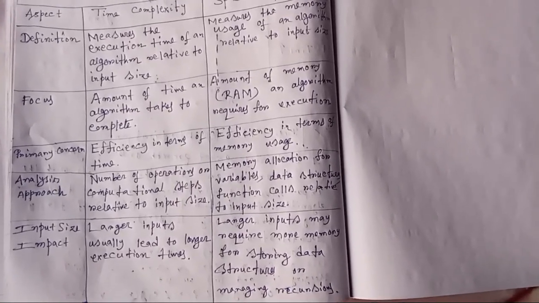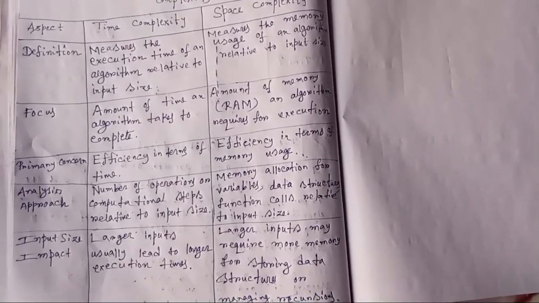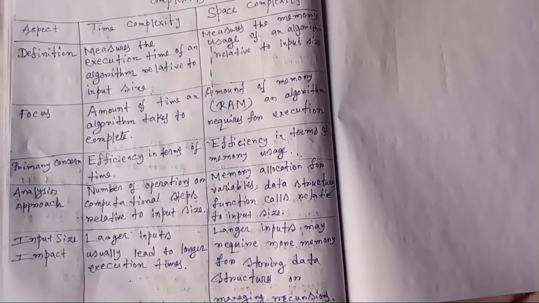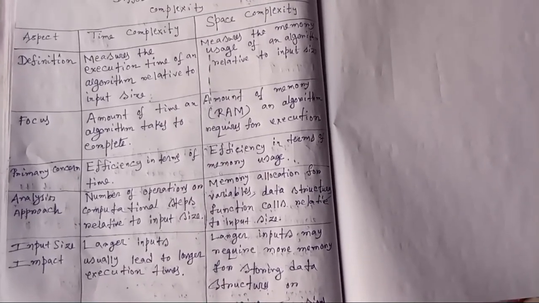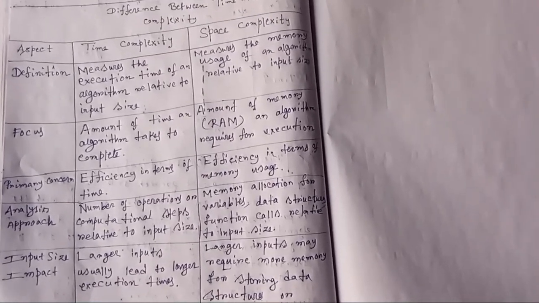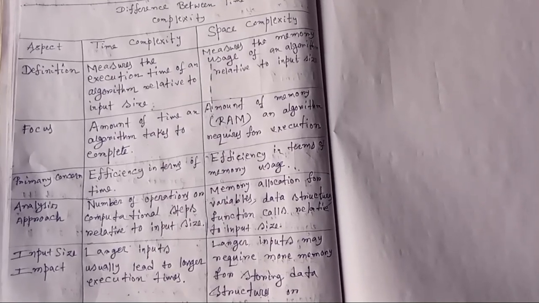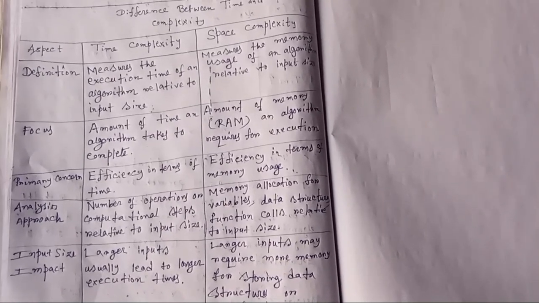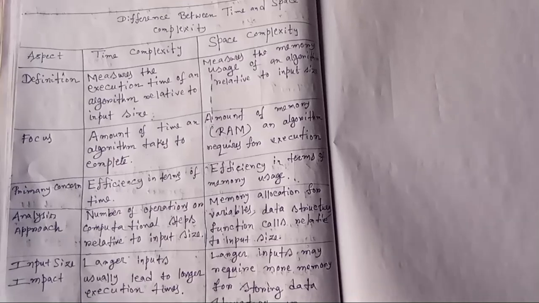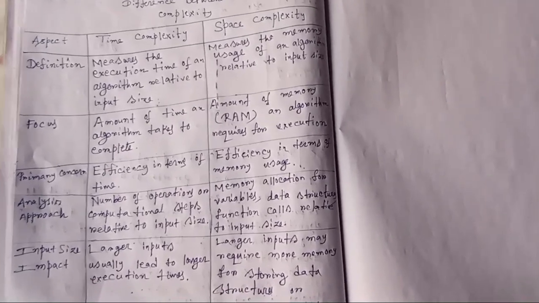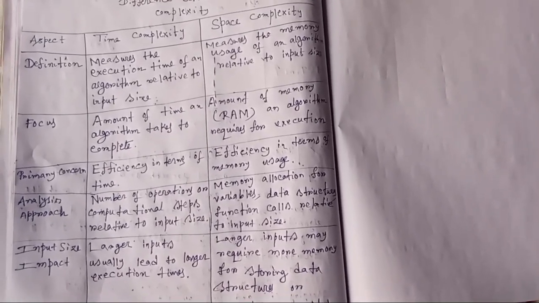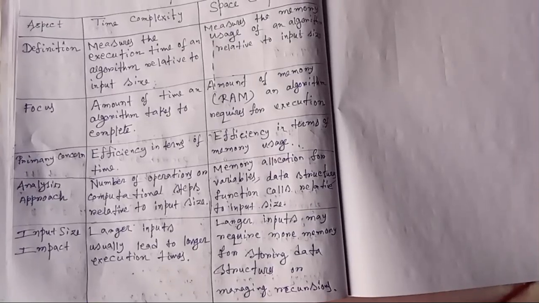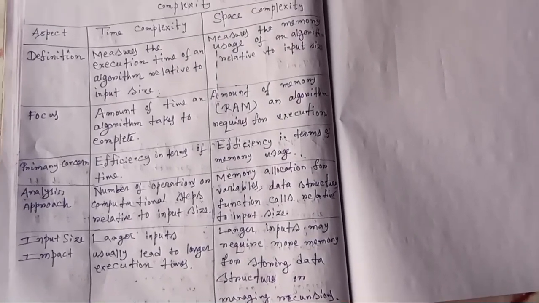Now, fifth aspect is input size impact. So, larger inputs usually lead to longer execution times. When larger inputs are given, time complexity becomes larger also. And larger inputs may require more memory space for storing data structures or managing recursions.